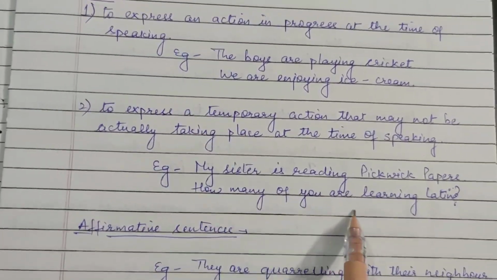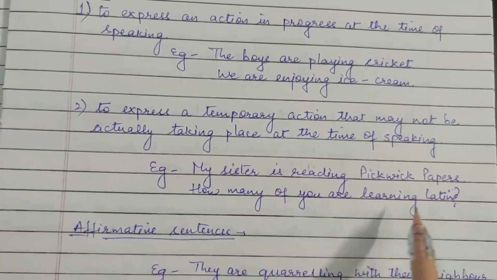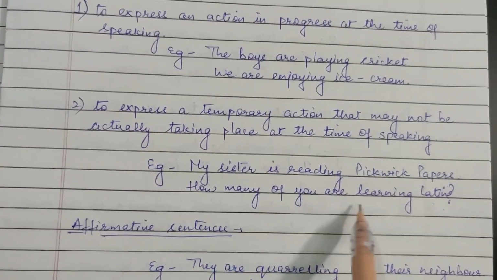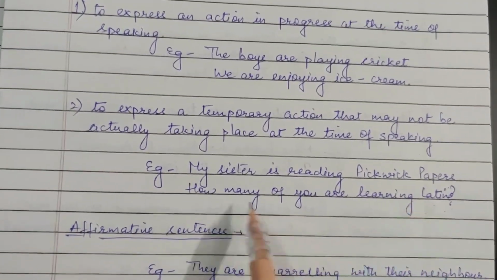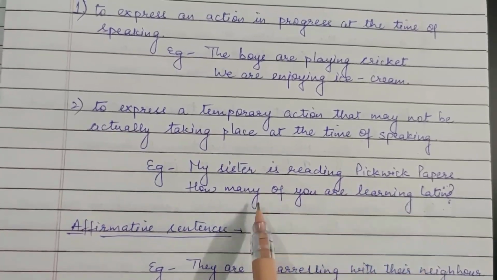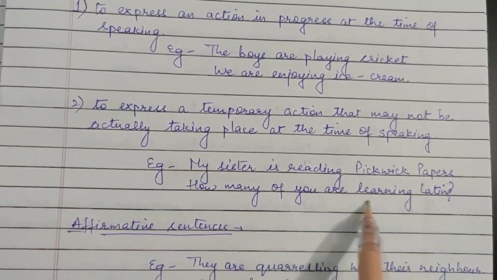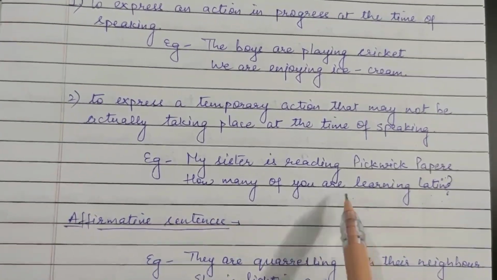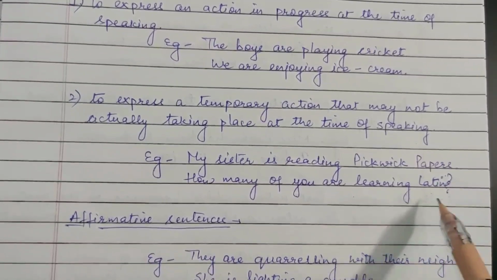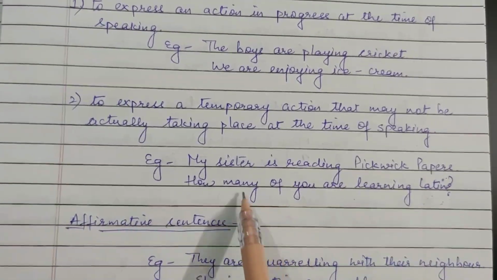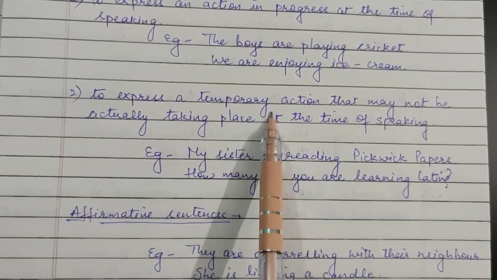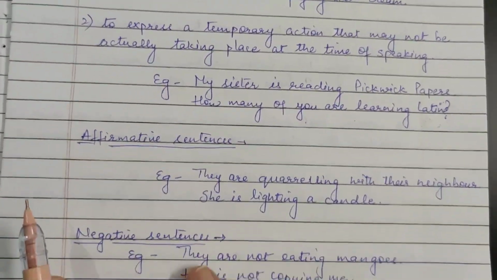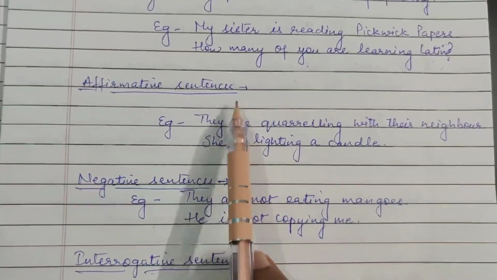Similarly, how many of you are learning Latin? Now, it is not necessary that we are still learning at the present moment when I am talking. People are learning Latin in the class. It means that we are simply asking how many of you are doing this work in this time period. Obviously it will take at least a year to learn the language. So in these conditions also we use the present continuous tense.